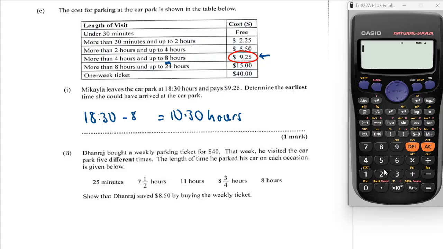So let's look at the next part. Danraj bought a weekly ticket for $40. That week he visited the car park 5 times, 5 different times. The length of time he parked his car on each occasion is given below. So we have 25 minutes, 7.5 hours, 11 hours, 8.75 hours, and 8 hours. Show that Danraj saved $8.50 by buying the weekly ticket.